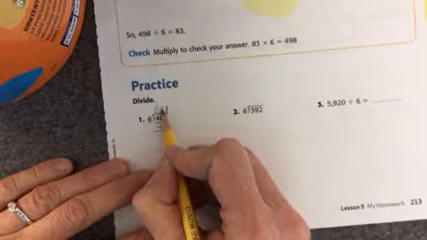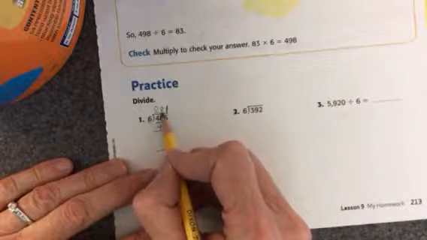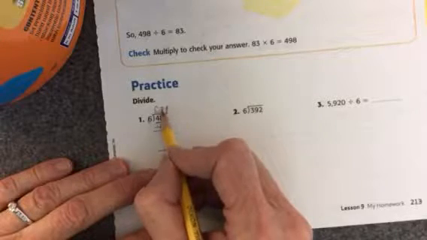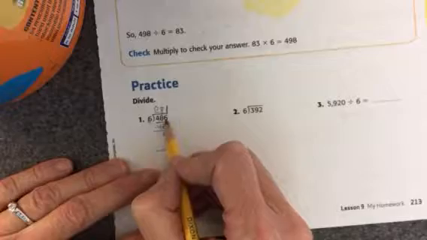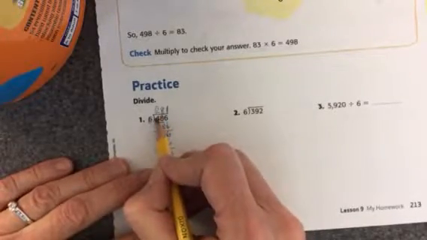Okay, so the value of the 8 is 80. It has to be in the tens column, and the value of the 1 is 1, so it has to be in the ones column. That's why we put a 0 or a placeholder here.